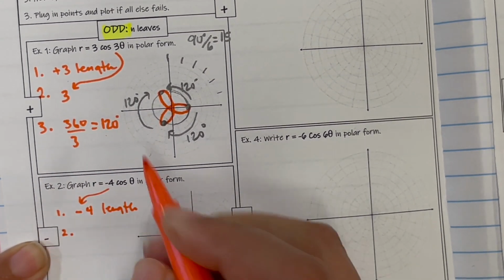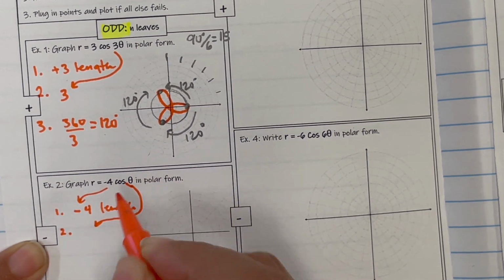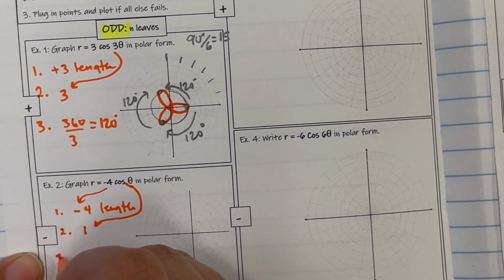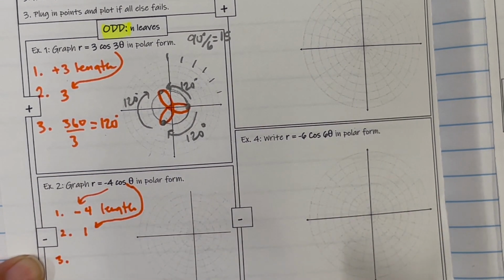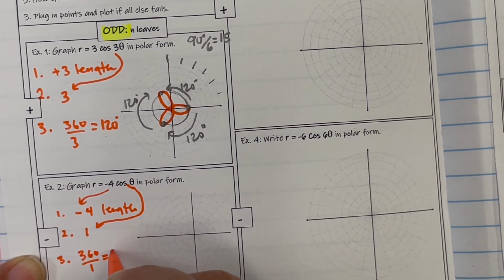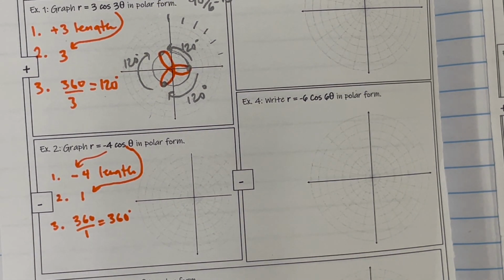All right, number 2. How many petals are there? That number comes from right here. n is 1, so 1 leaf or 1 petal. All right, and then number 3, how far spread are those petals? It's always going to be 360 divided by the number of petals, which in this case is 360 because there's only 1 petal. So the 1 petal is a full circle. That's what this means.